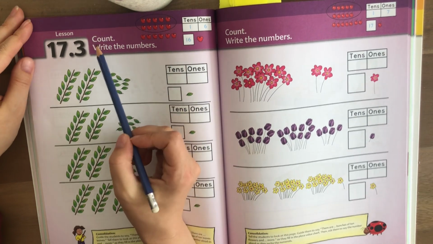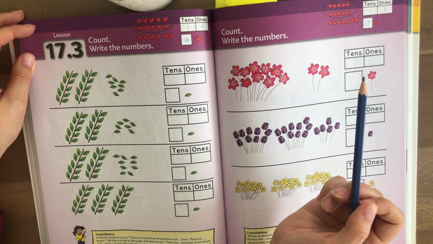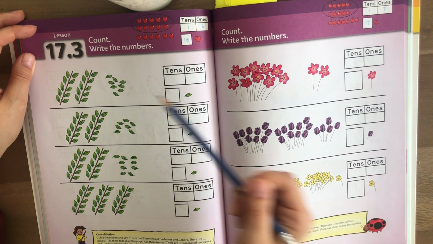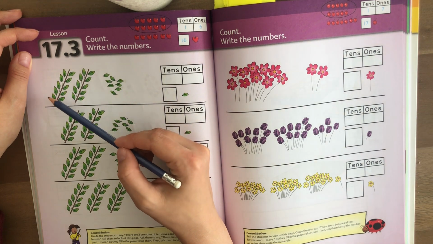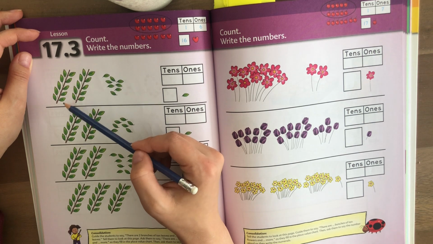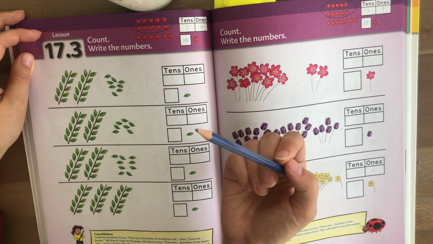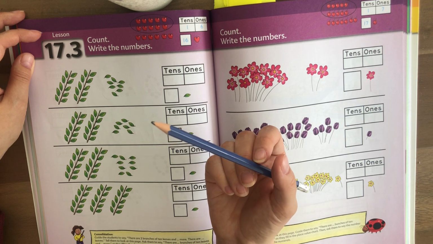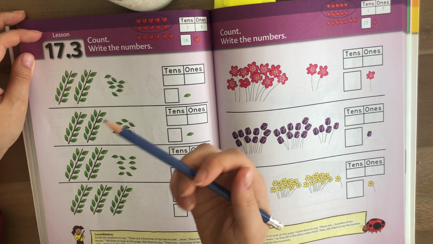All right, so the instructions say count, write the numbers. So what they've done for you, boys and girls, is that if the leaves are on the twig here, or the branch, that means that they are a group of 10. If they're just leaves like this, not on a branch, that means that they are ones. Okay?